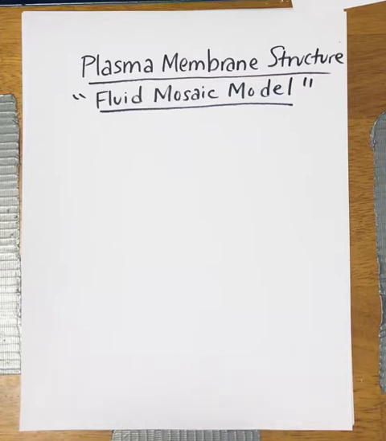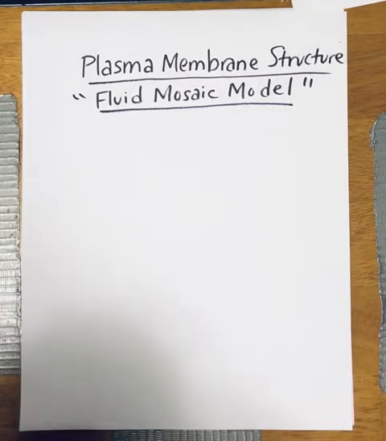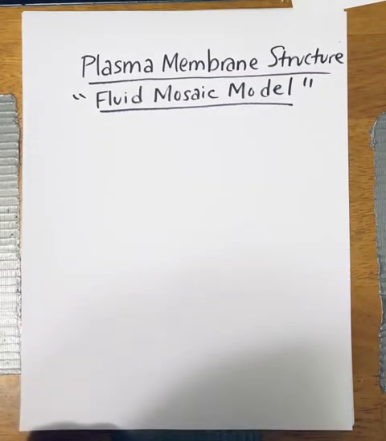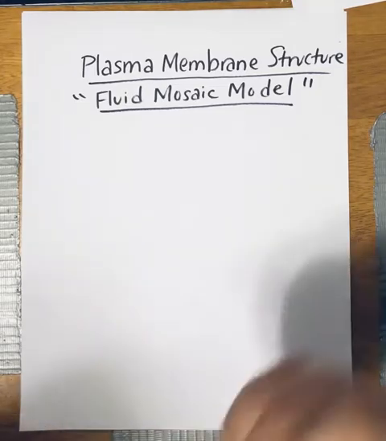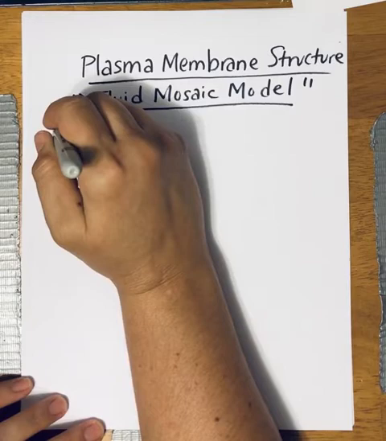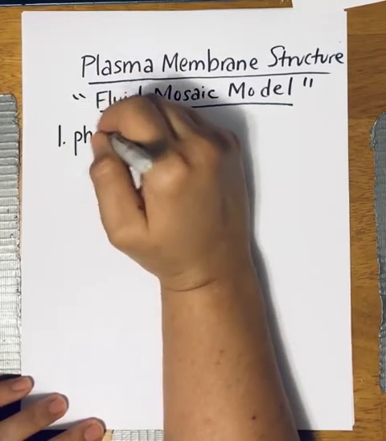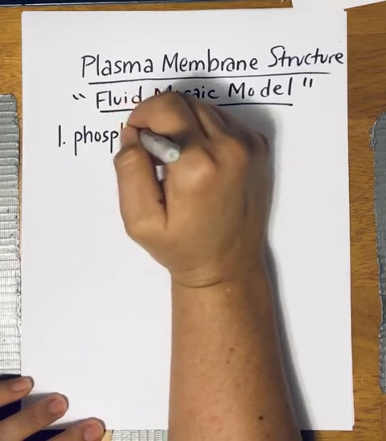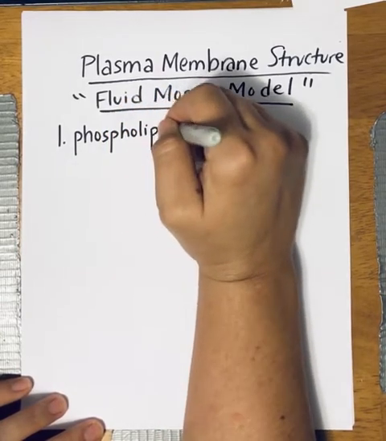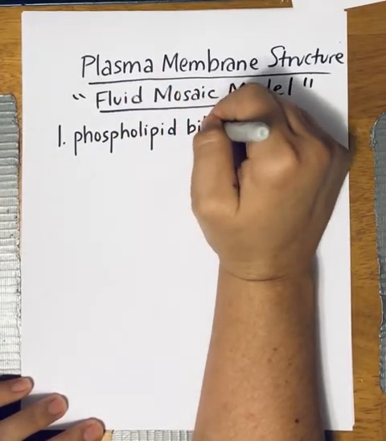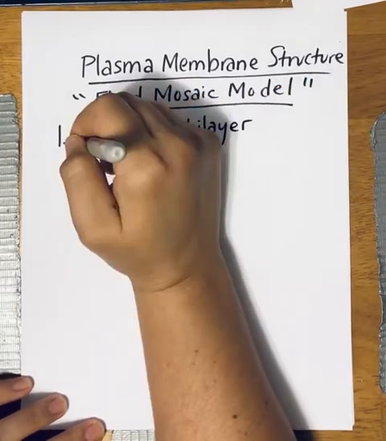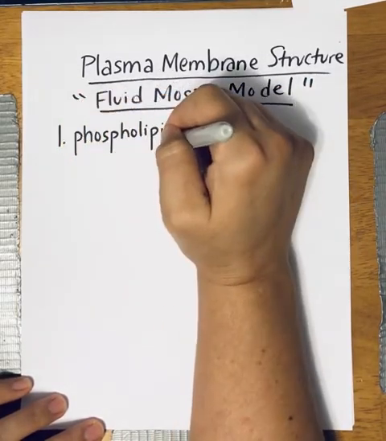Now, when you talk about the plasma membrane structure, the plasma membrane is made up of 2 primary things. The first thing is it's going to have what we call a phospholipid bilayer. Phospholipid is a molecule.